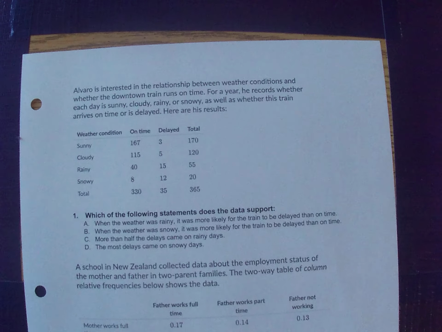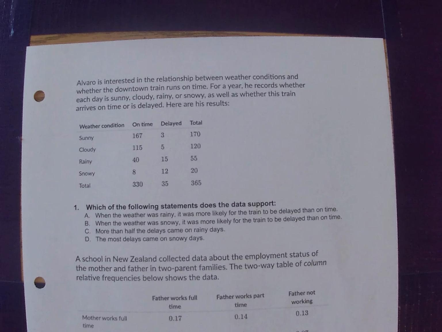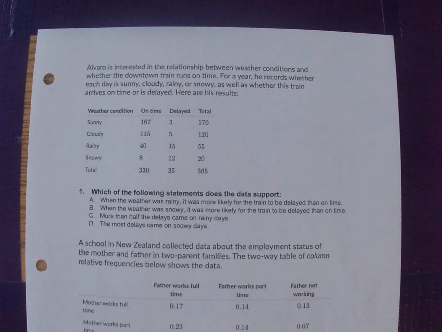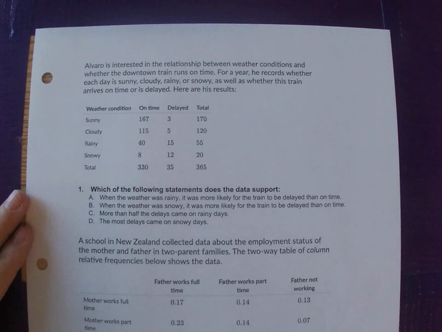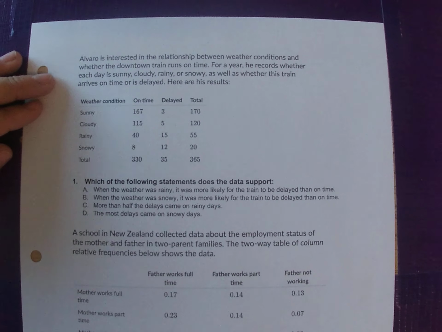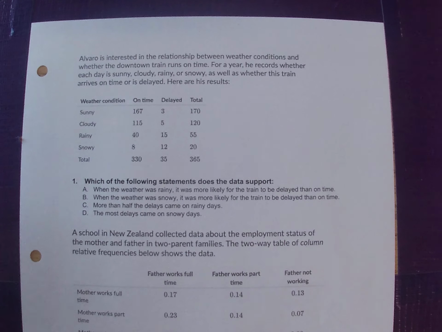Now, there's another way that we can talk about frequency tables as well, and that is to look at data in a two-way table and see what statements that data might support. Okay, so Alvaro is interested in the relationship between weather conditions and whether the downtown train runs on time.